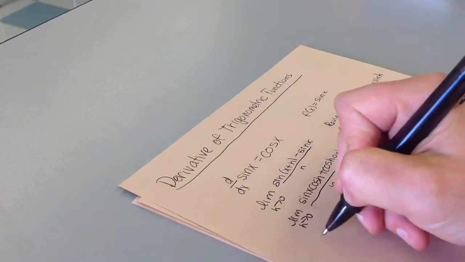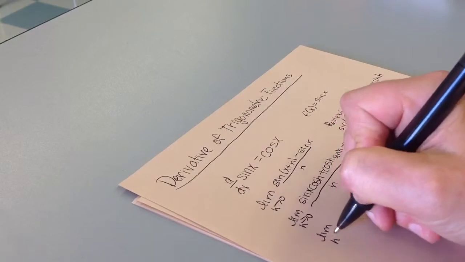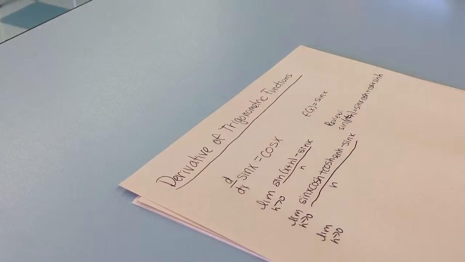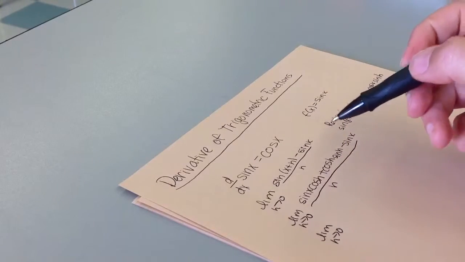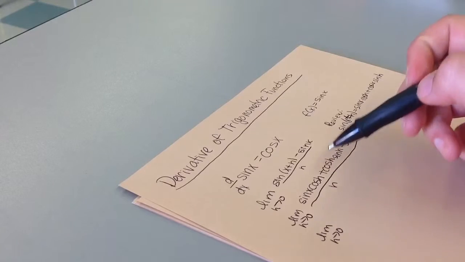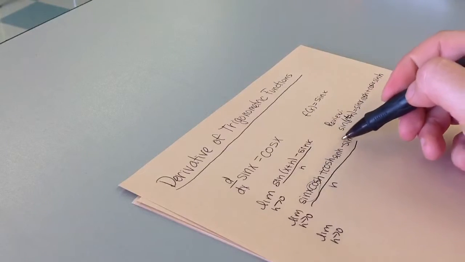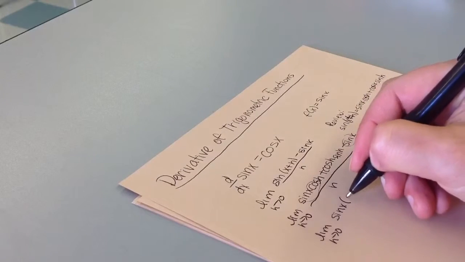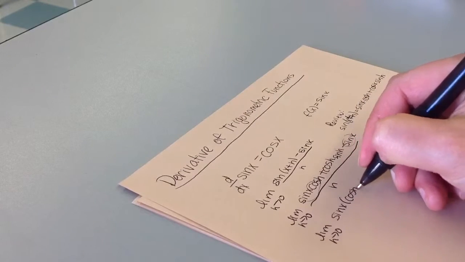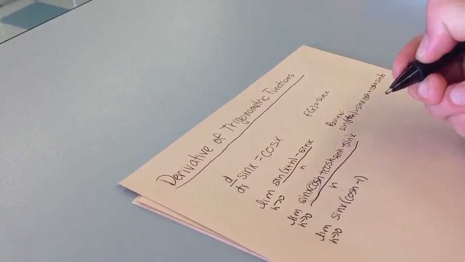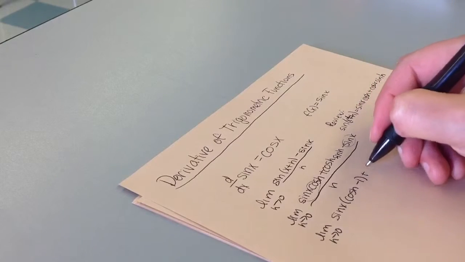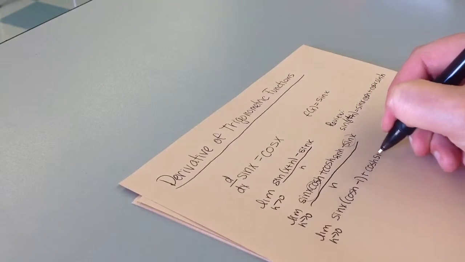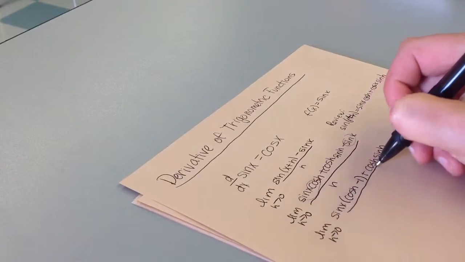Then I'm going to take out a sine of x from this term and this term. If I take out a sine of x, I'm left with cosine of h minus 1, and then I'm still going to leave this plus cosine x sine of h over h.